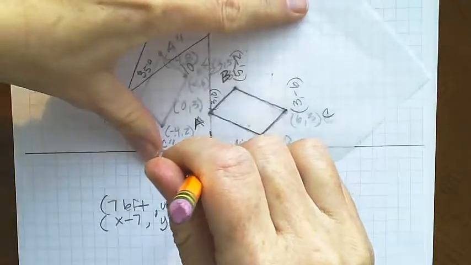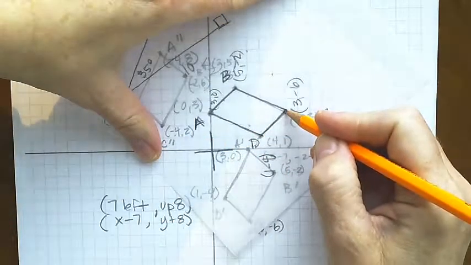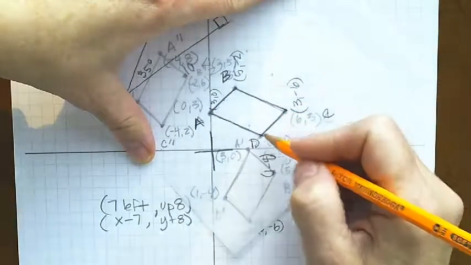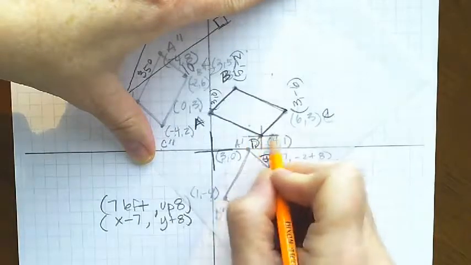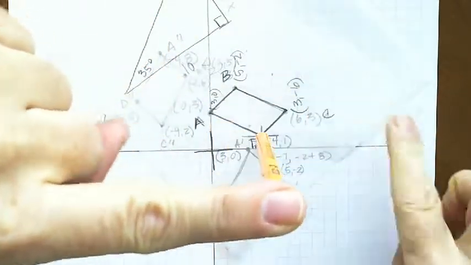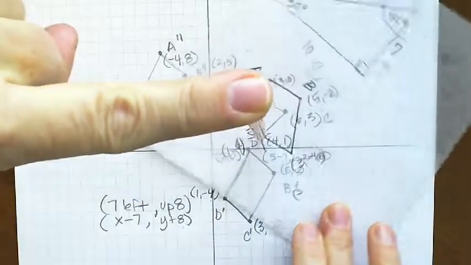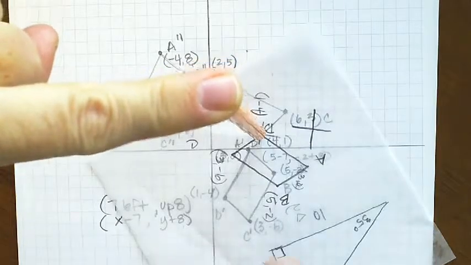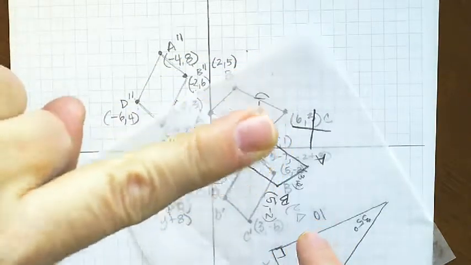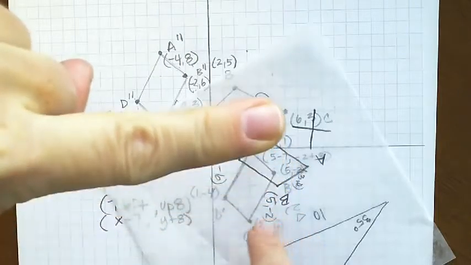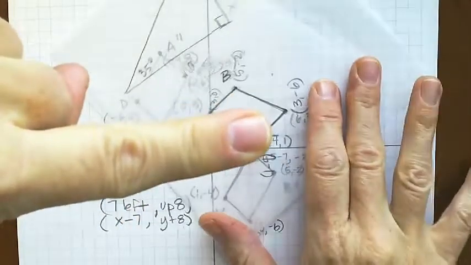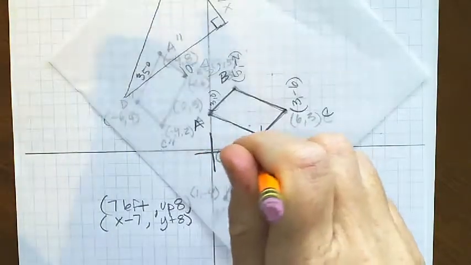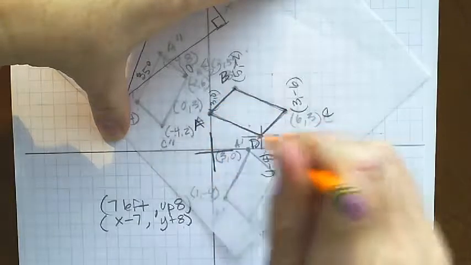Let's see, we could try all of these points, but if it's oriented the same way as this original one, let's try a few of these vertices. If I do a rotation around D 180 degrees, that would be 90, that would be 180. It's actually the same orientation, but I think they mean right on top of itself. So I think if we rotate it about any of these vertices, it's not going to be right on top of itself. So it's got to be a point that's actually not a vertex.